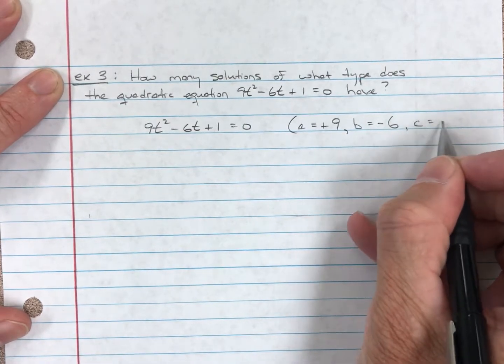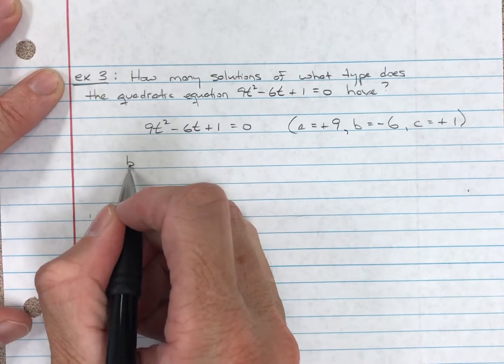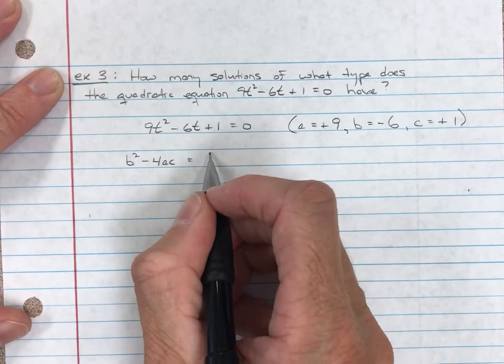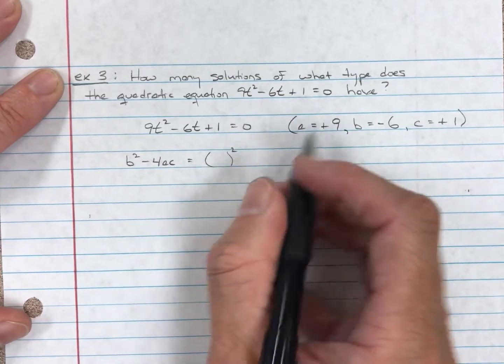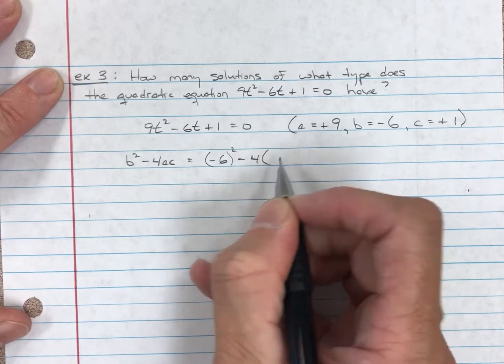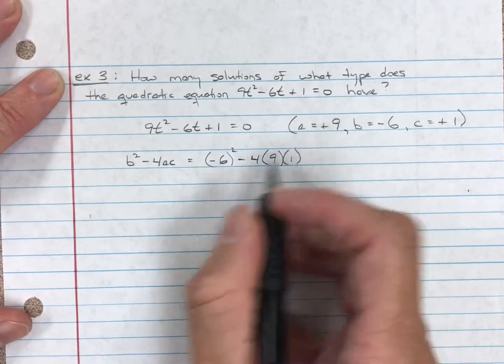And the c in this case is the constant, which is positive 1. My discriminant is b squared minus 4ac. Okay, so let's see here. b, parentheses, so I don't lose negatives, negative 6 squared minus 4 times a is 9, c is 1.